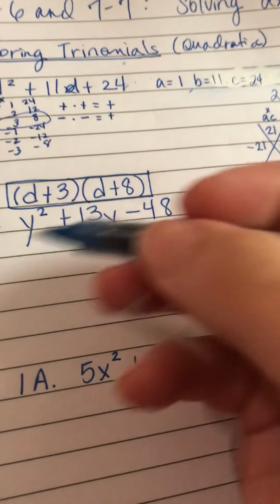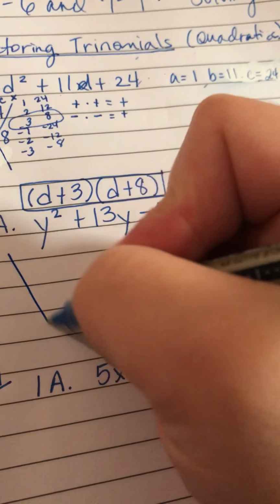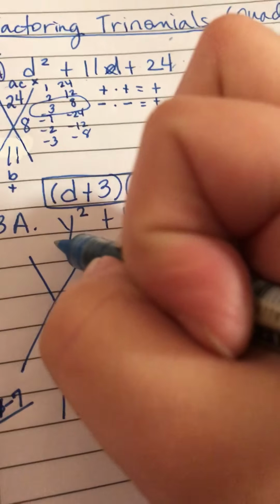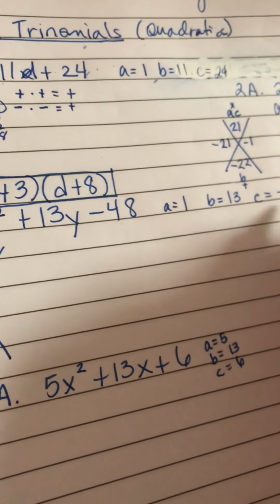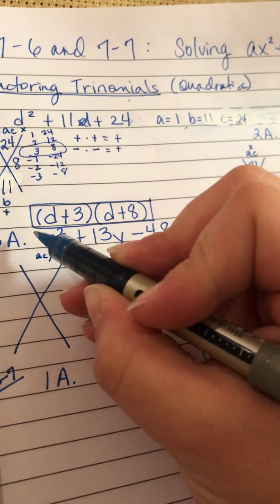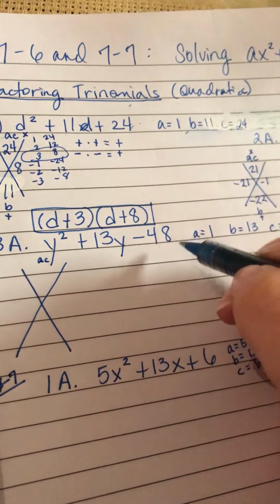Here again, this one is just a basic 1 for the a value. So at the top here, a times c is 1 times negative 48. And that gives us negative 48. And at the bottom, we have a positive 13.